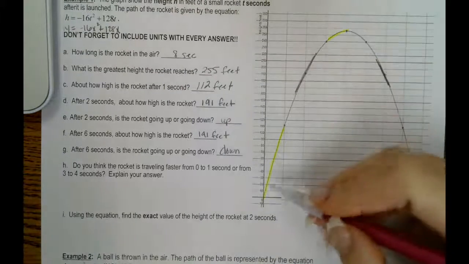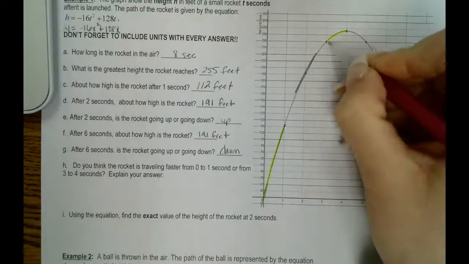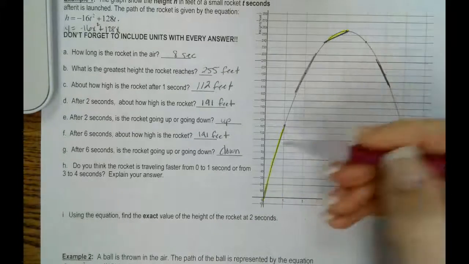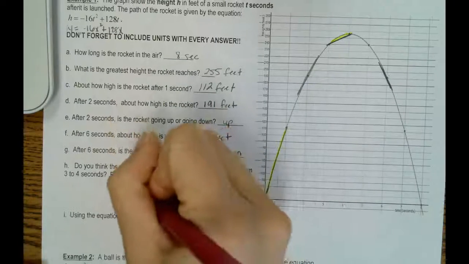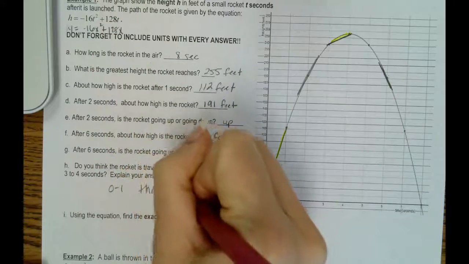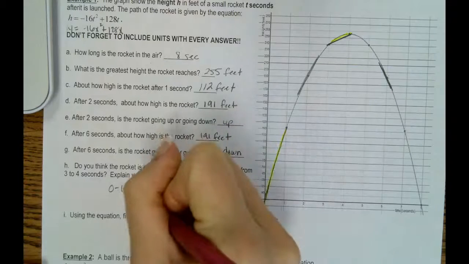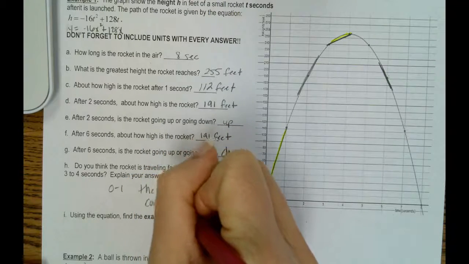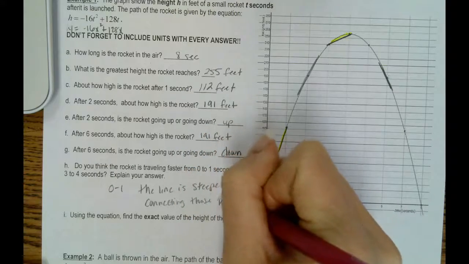If I was to connect these 2 dots, and if I was to connect these 2 dots, which one's steeper? Definitely from 0 to 1. We would say the line is steeper connecting those points.